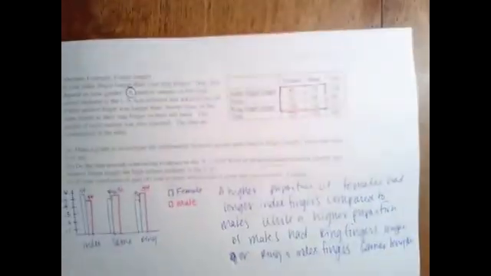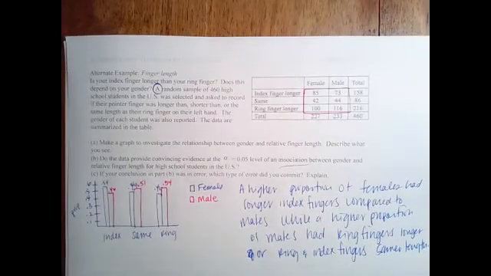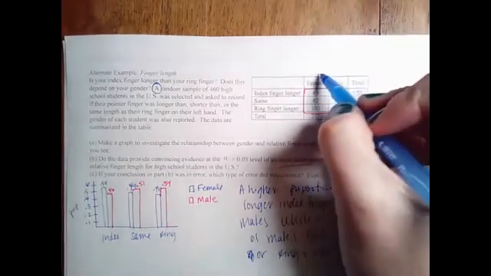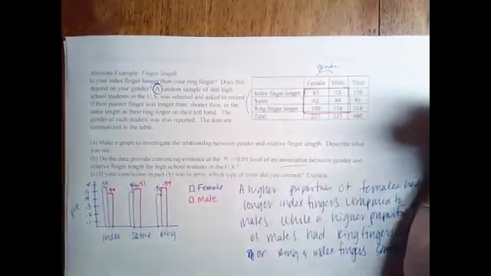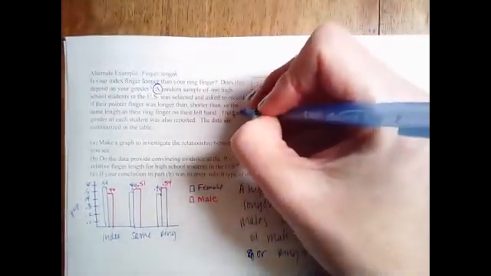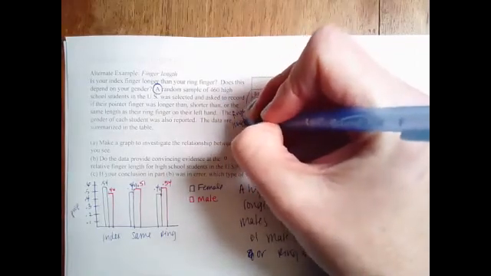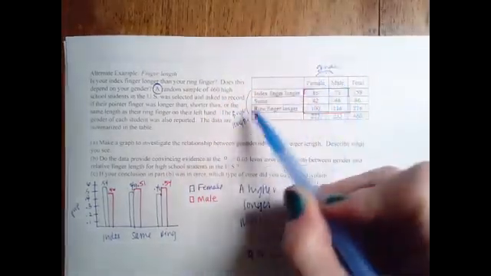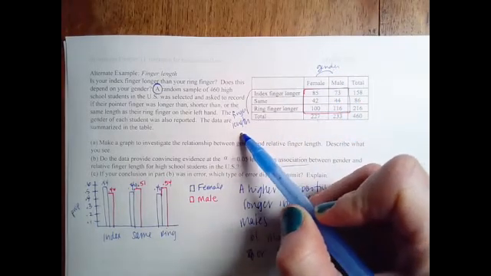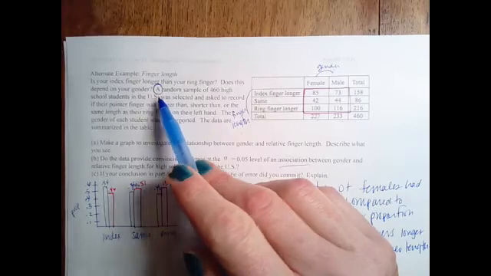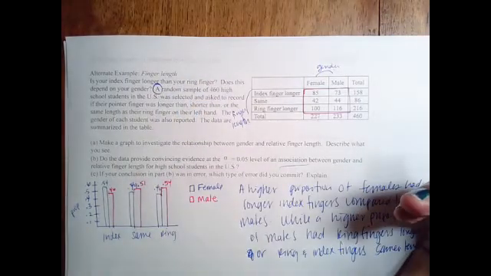Here it was a random sample, and each individual was categorized by gender and by finger length. The two categorical variables are gender and finger length. Because we have a single sample, we're going to use the test for independence.